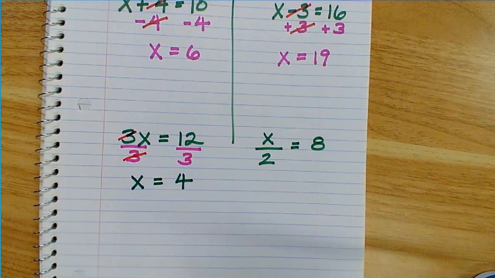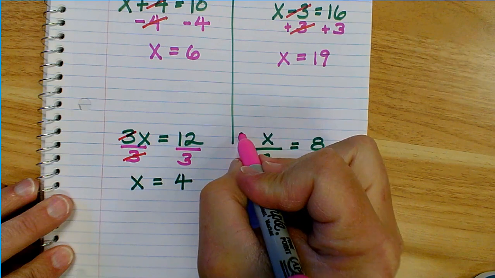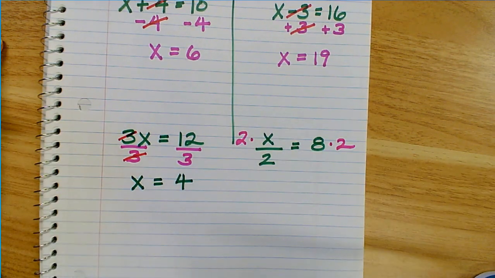Over here, who's the variable? X. Who's bugging the x? 2. What's the 2 trying to do? The 2 is trying to divide the x. How do I fight division? I fight it with multiplication. So what I'm going to do is multiply both sides by 2.